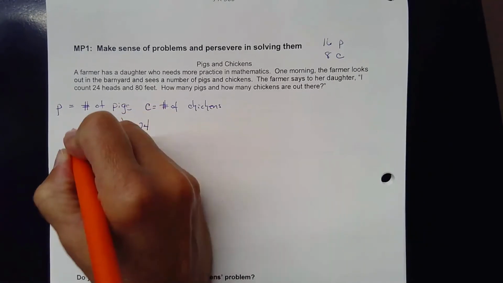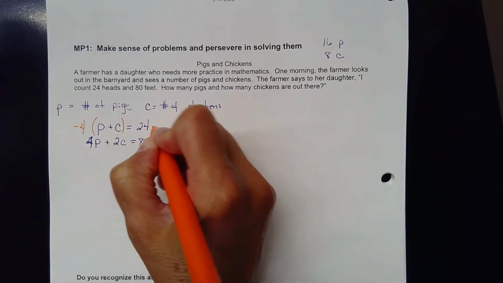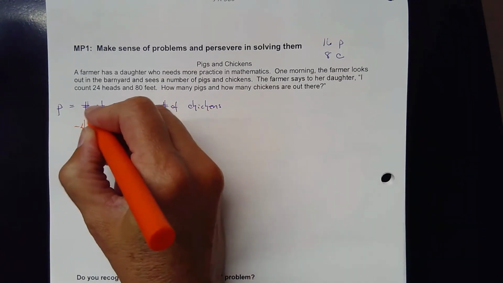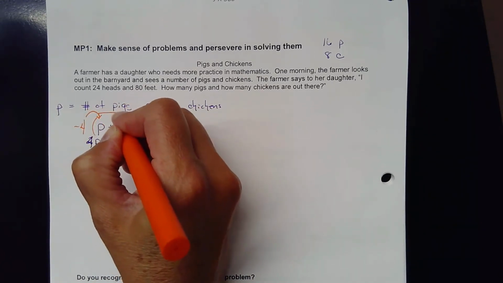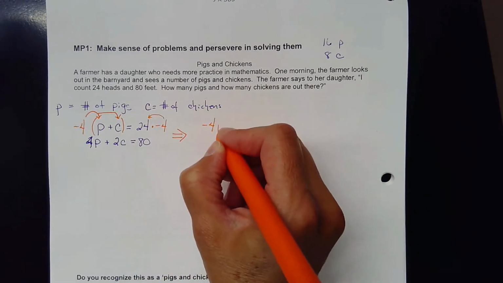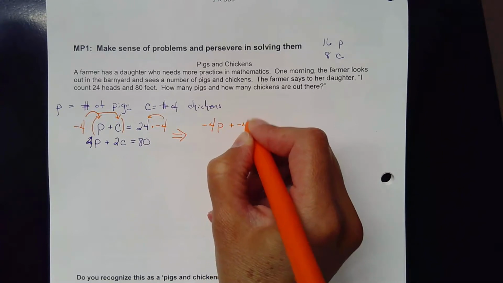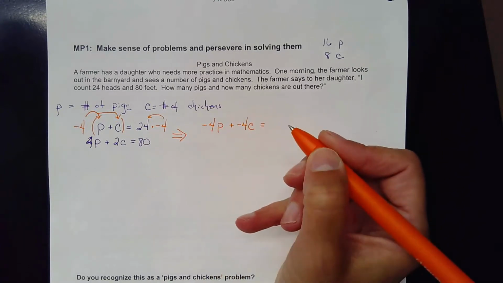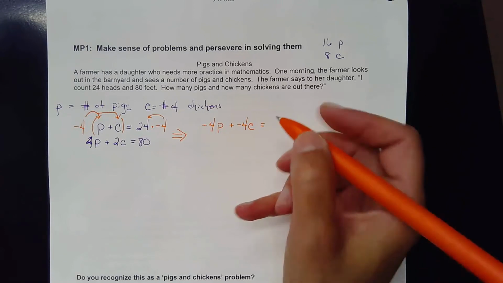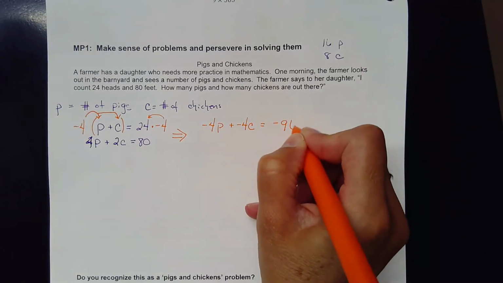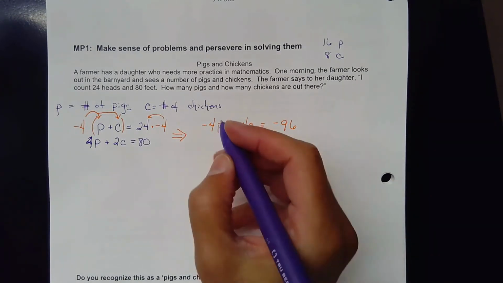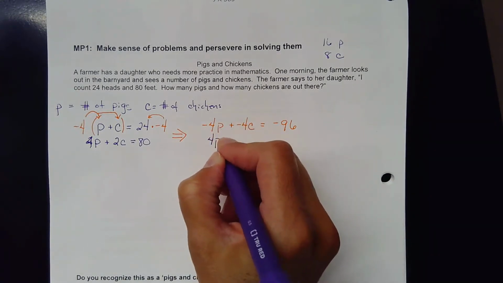So we're going to multiply both sides of the equation by -4. So that means each piece. So -4, you get one, and then you get the -4 as well. So we got -4p plus -4c. What's 24 times 4? Was that 96? -96. Okay. -96. And then we don't do anything to the other equation. It just stays the same.